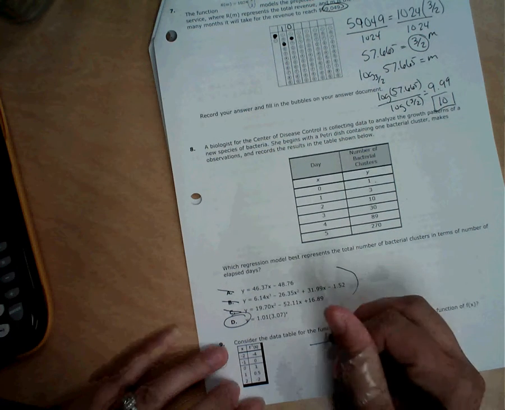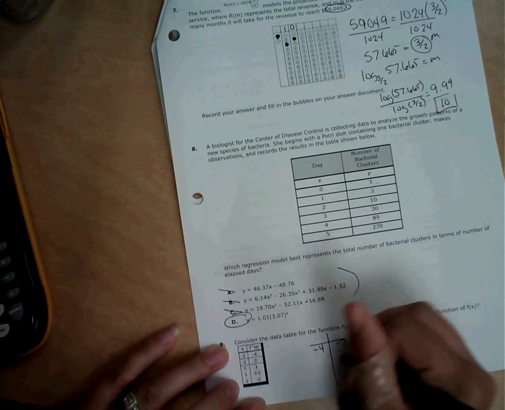Consider the data table for the function. What is the table for the inverse? Remember, with your inverses, you just switch your x and y's.